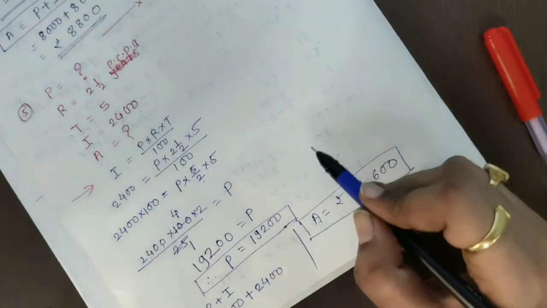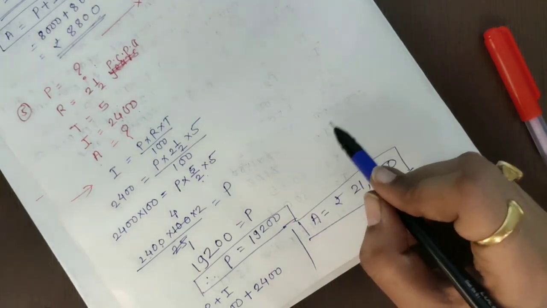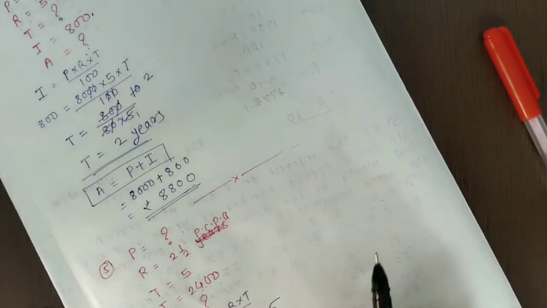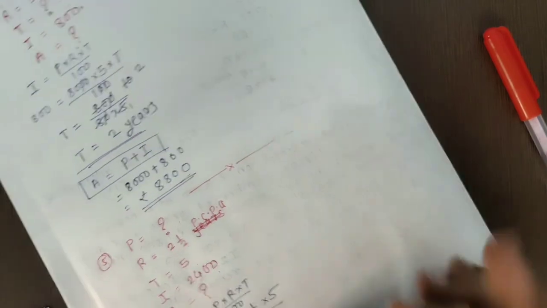Okay, so I have taken only 2 examples, 3 examples remaining that you do for the practice. And today we have finished your this chapter, and your next chapter we will start in your next lecture.